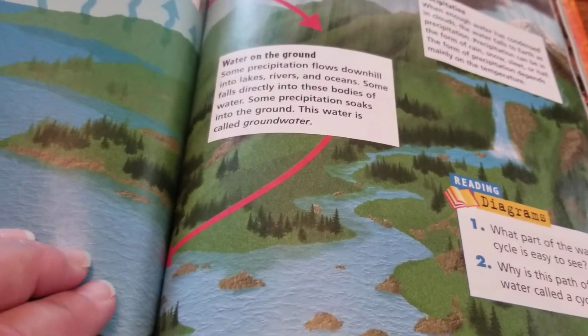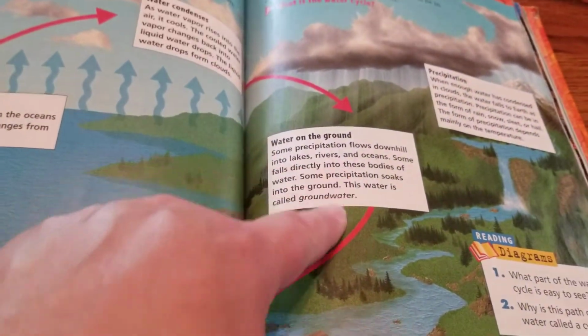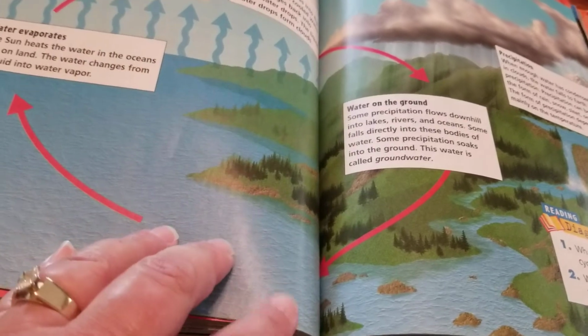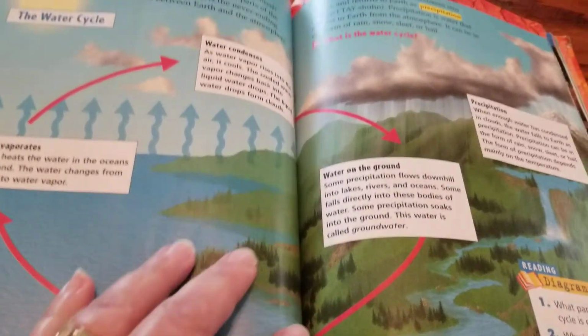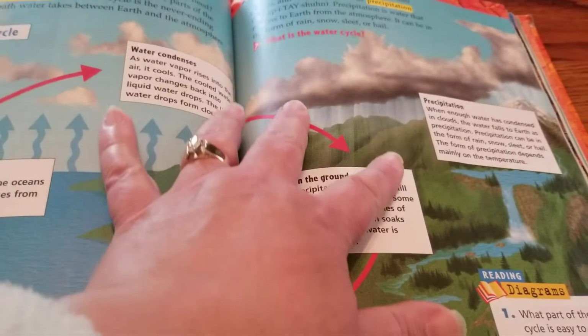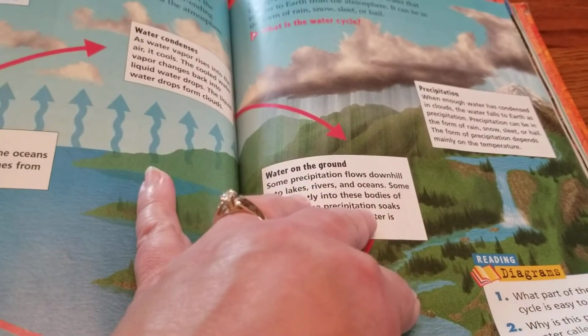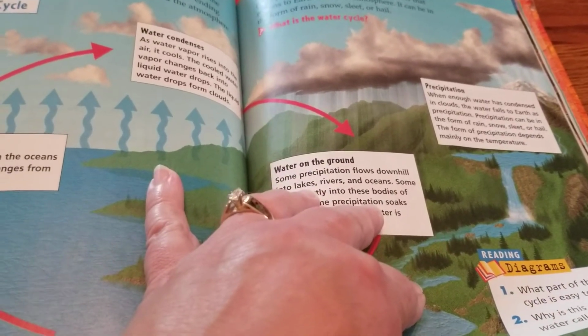So I think the water cycle is fascinating. After it's into the ground, of course, it's there. We pump it up, we reuse it. And like I said at the beginning, the water cycle just never ends. Water just keeps moving.